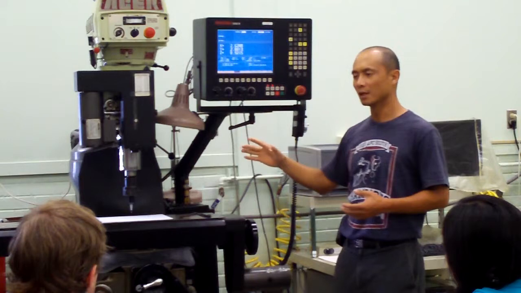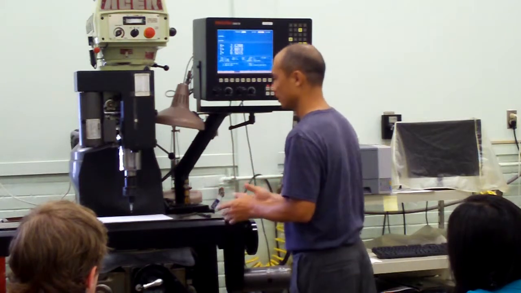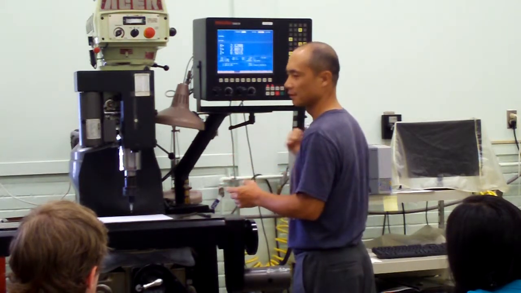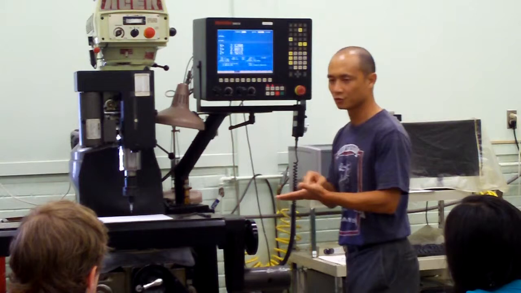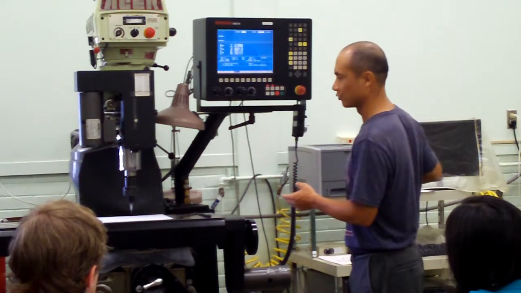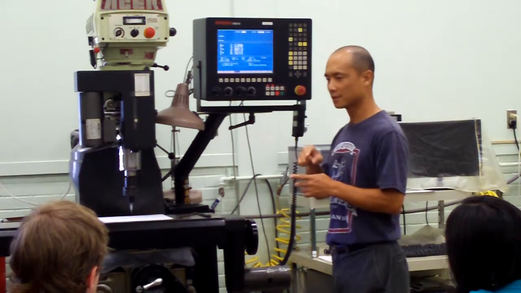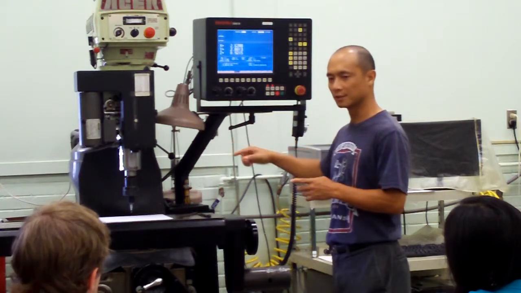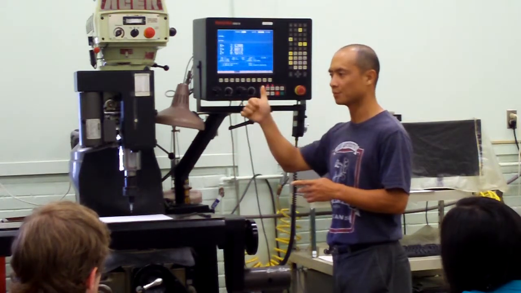So intuitively, if I want to set up a coordinate system, if I'm facing the machine, X should be to the right, right? If you create a drawing, X positive should be right, Y positive should be forward, Z positive should be up.